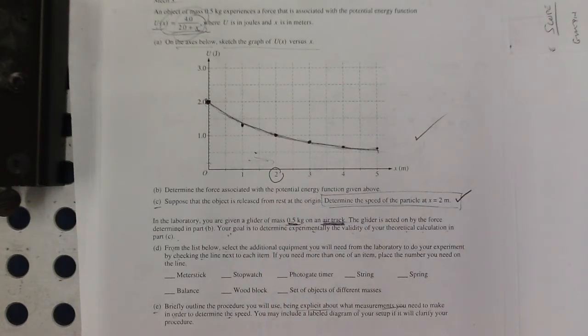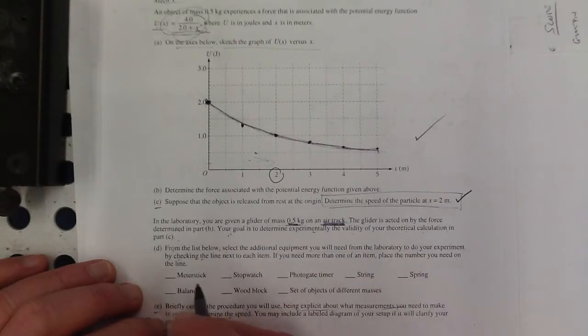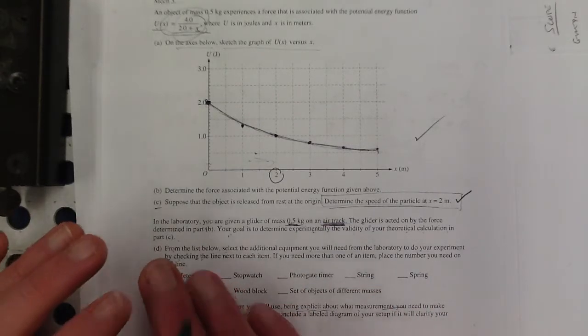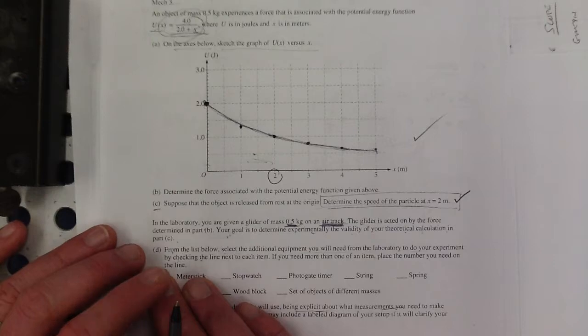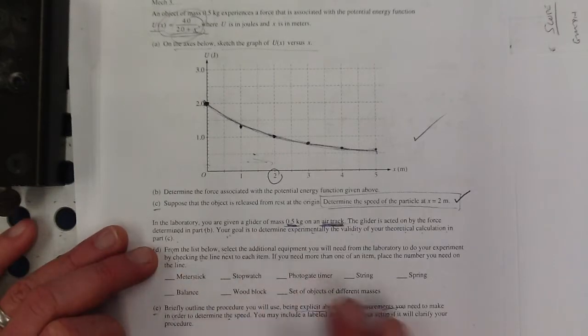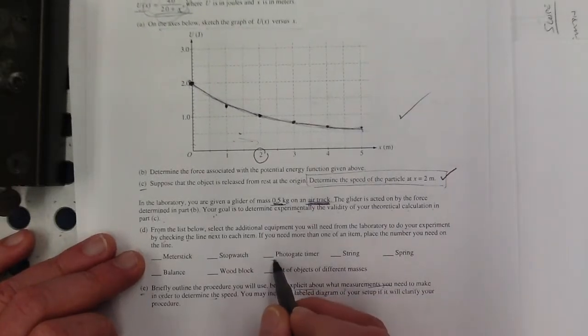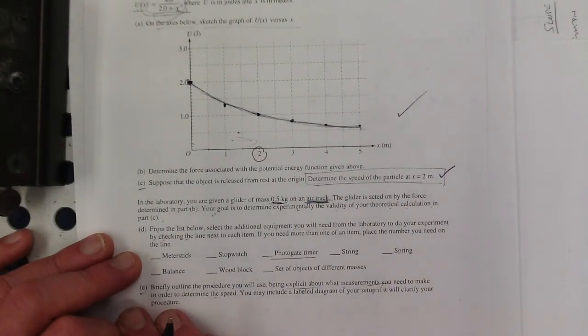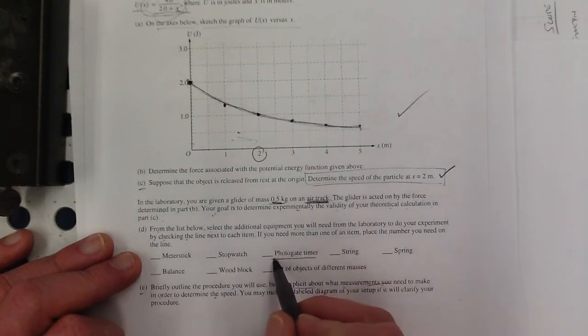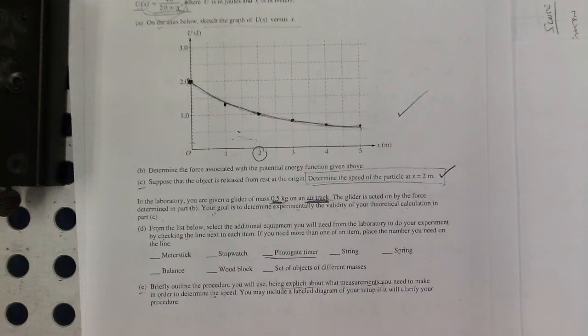So how do you want to do that? Well, there's different ways you can do that. I will give you a couple of options here. I don't know if you are sure what a Photogate timer is. A Photogate timer, you want to see what one looks like? Hold on. Pull one out of this drawer here.